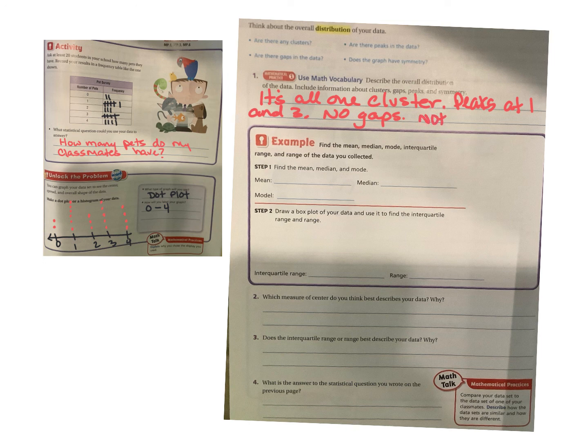I mean, kind of, but not. Okay. So that's how I'm describing the distribution. I'm looking for any clusters, looking for any peaks. Are there any gaps? Does the graph have symmetry? And so I've answered the distribution.